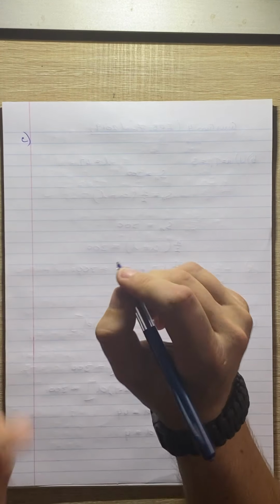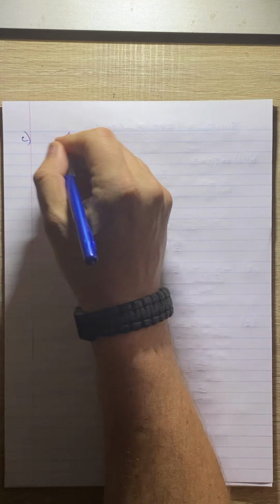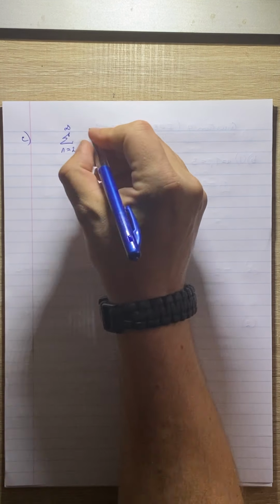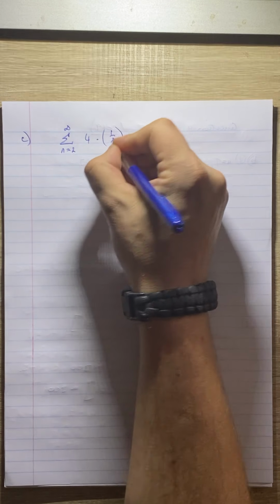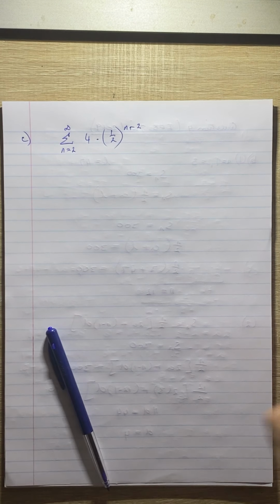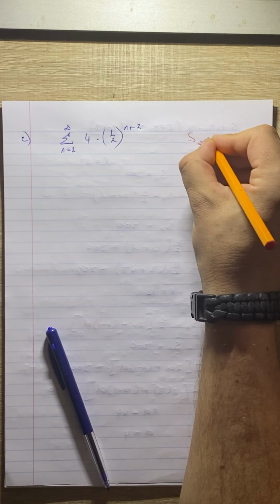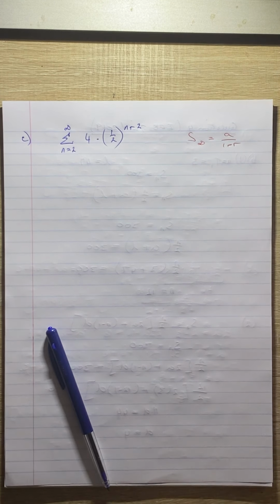Okay. Question C. It's asking us to calculate the sum, or sigma, n is equal to 2 up to infinity of 4 times (1 over 2) to the power of n plus 2. So this is a sum to infinity problem. Our formula for that sum to infinity is equal to a over 1 minus r.